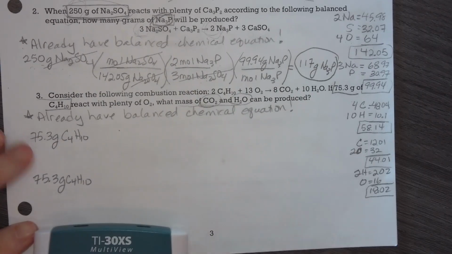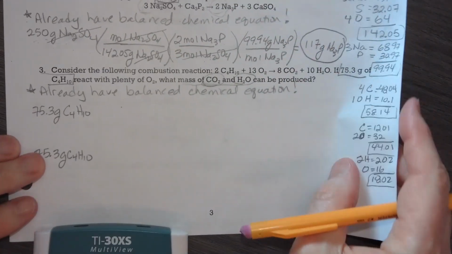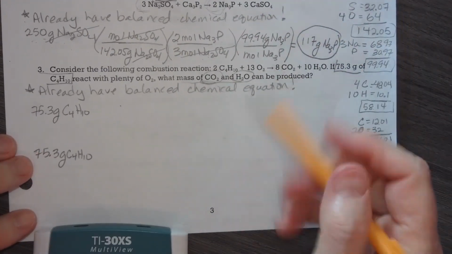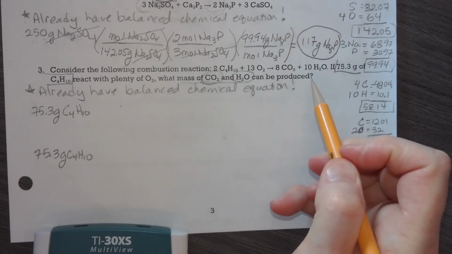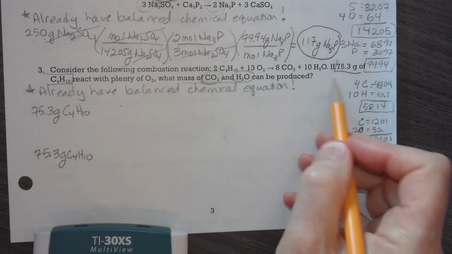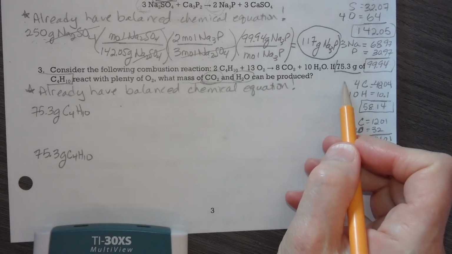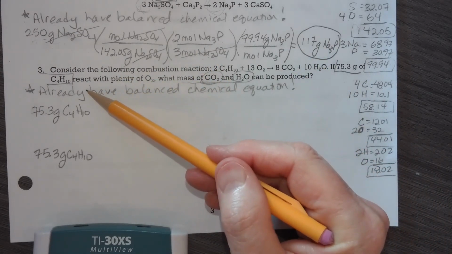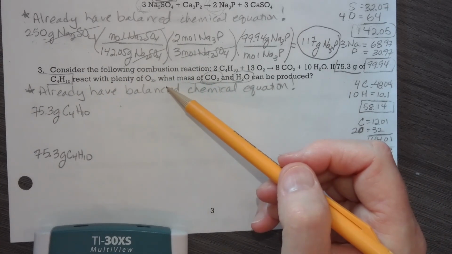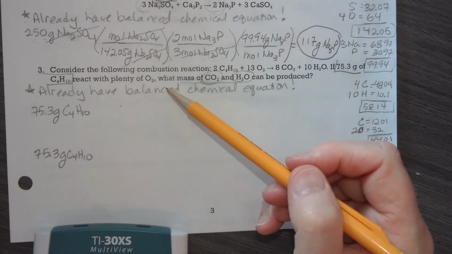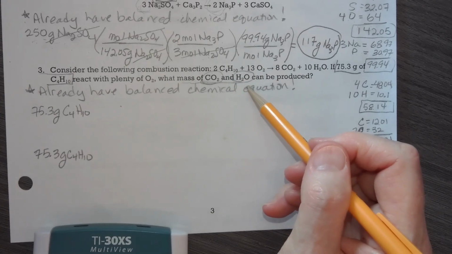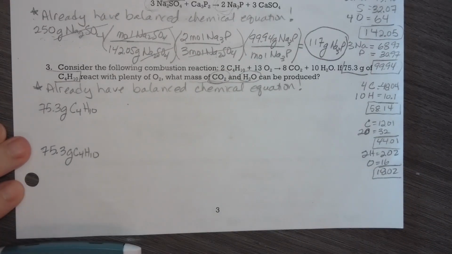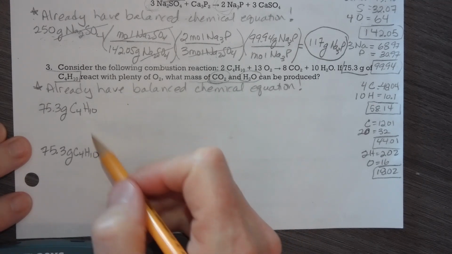Okay. Now, we're going to consider the following combustion reaction where butane, C4H10, reacts with oxygen to produce carbon dioxide and water. It says 75.3 grams of butane, C4H10, reacts with plenty of oxygen, usually from the air. That's where they get the oxygen. And how much carbon dioxide and water are produced.